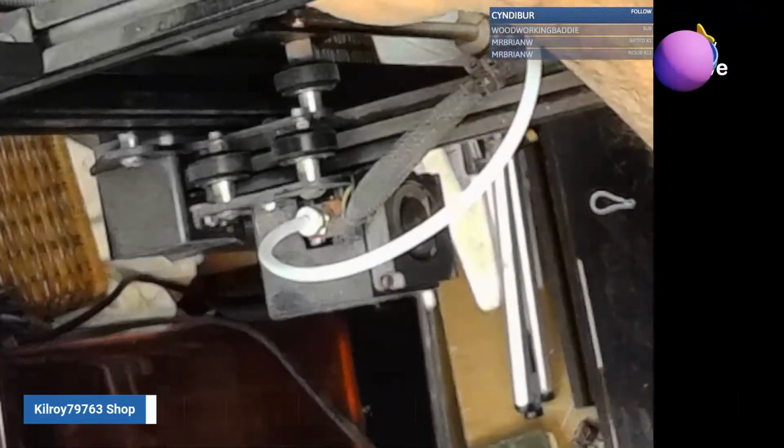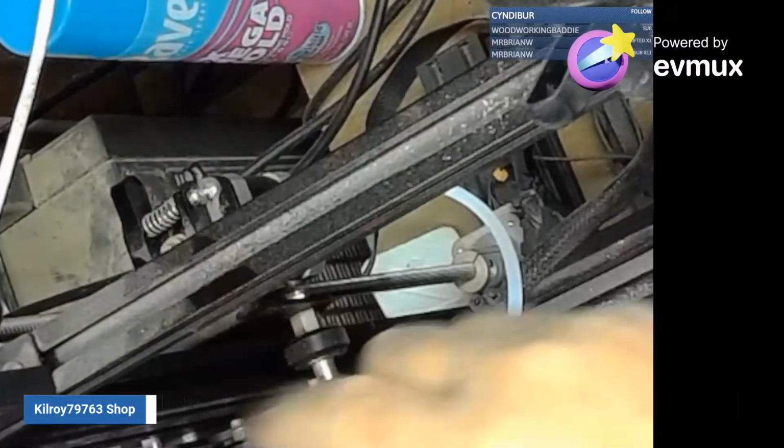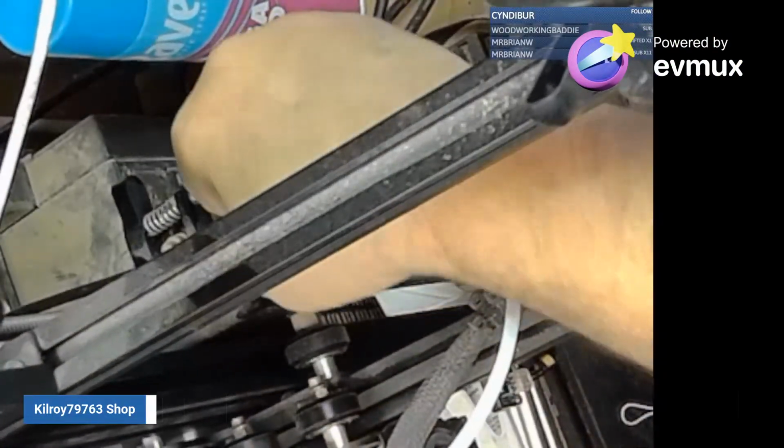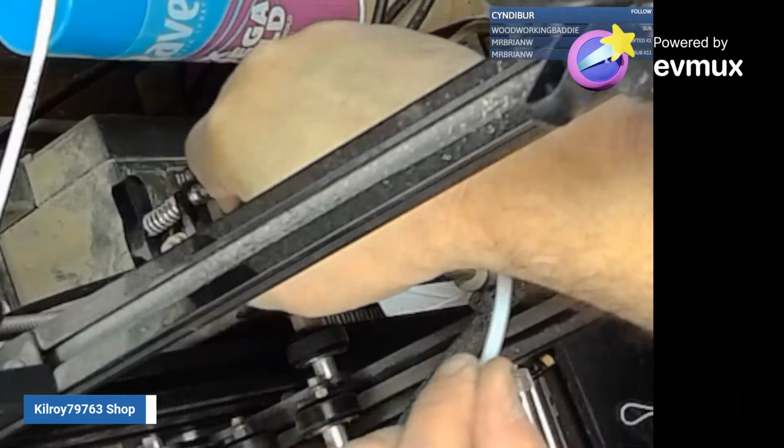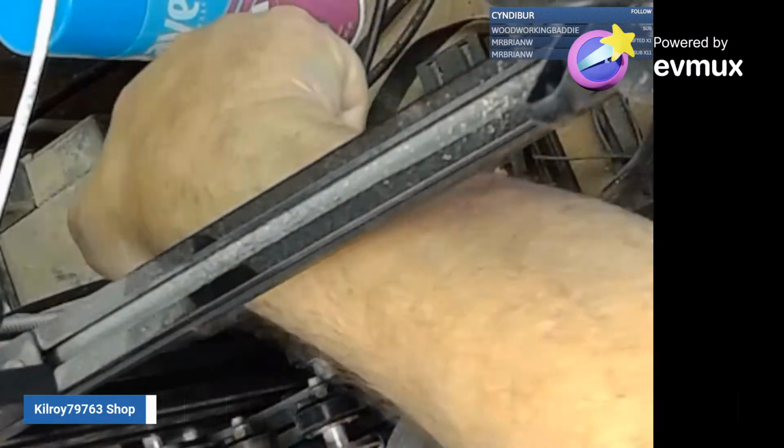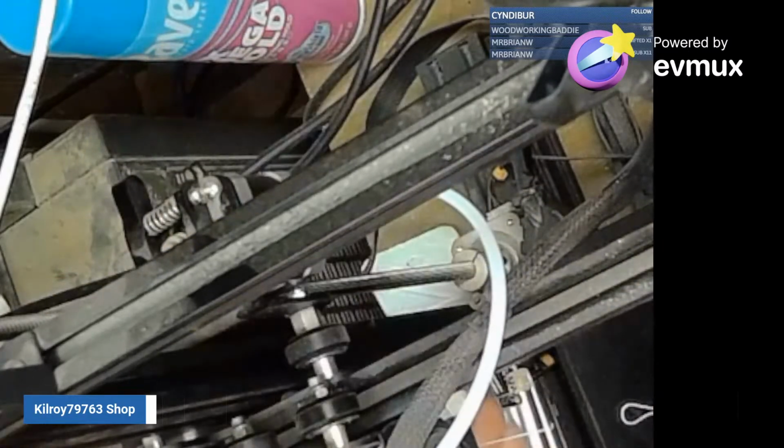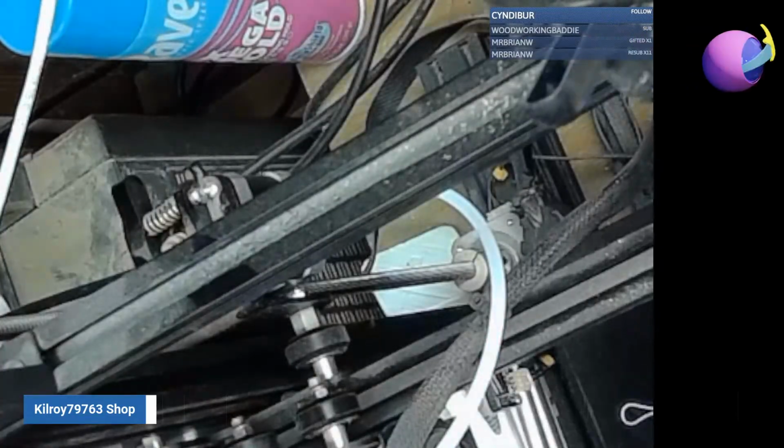Right here. Oh, you can't even see that. This is in the way too, but it's right here that I just took the Bowden tube off, and I'm getting ready to push this filament through until I get to the bottom, and then I can feel it oozing out the bottom side, and as you can see here, here it is.